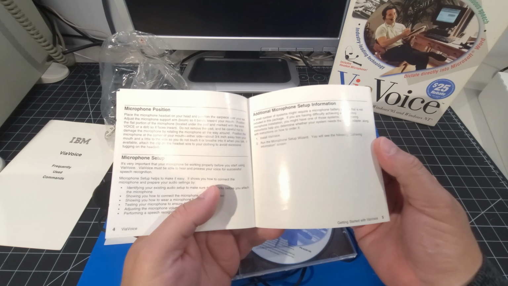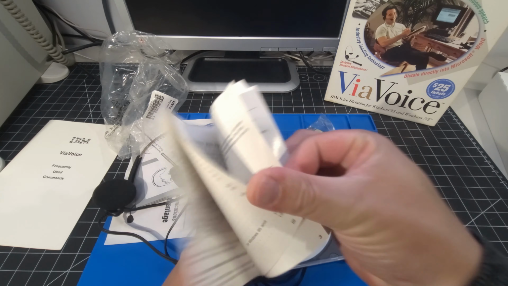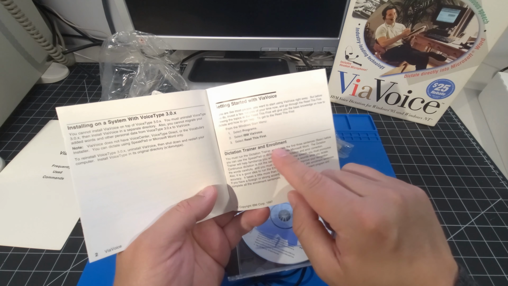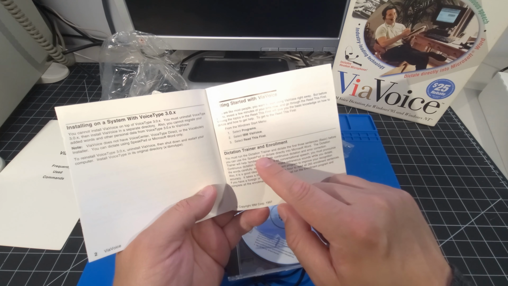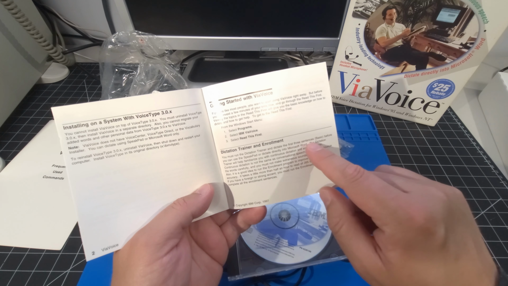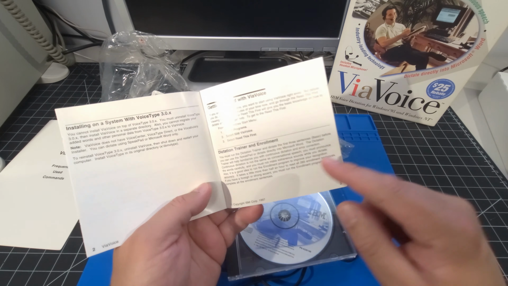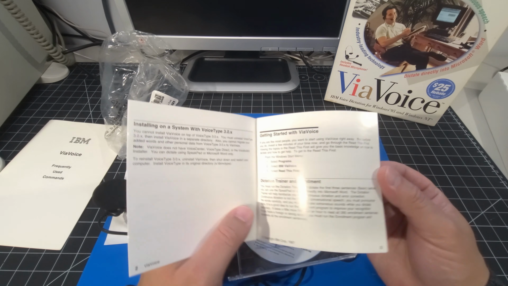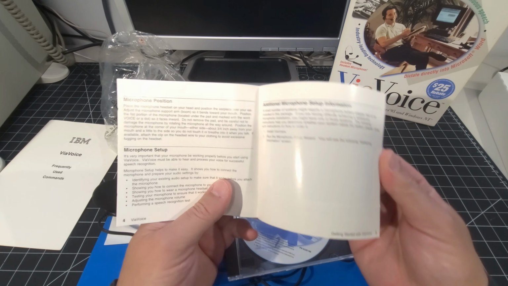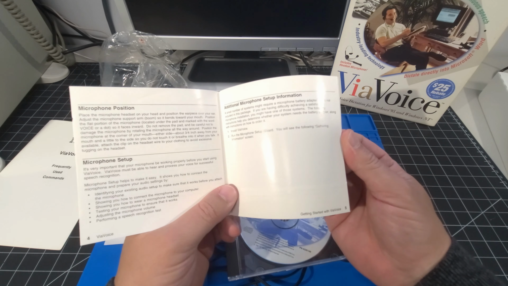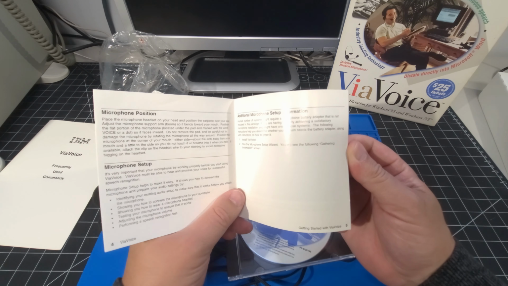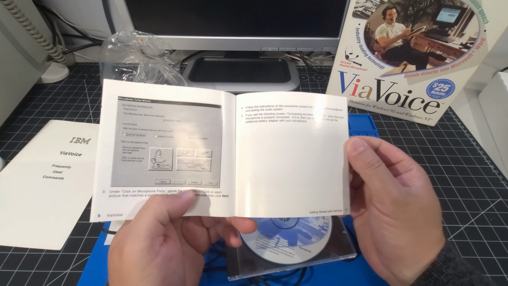So there's also, in here, I do remember this, dictation trainer and enrollment. So you must run the dictation trainer and dictate the first 3 sentences basic before you can even use SpeakPad or dictate directly into Microsoft Word. Because it needs to understand your voice. It needs to learn your voice. And that's probably what the storage is for, because it starts to store your voice and starts to learn from it. We're talking early days of speech recognition and all that stuff.